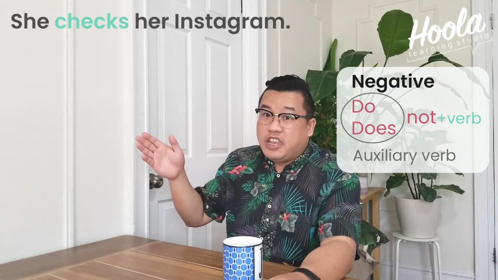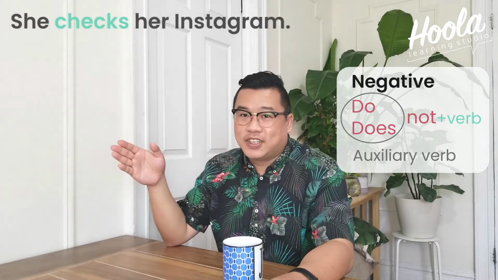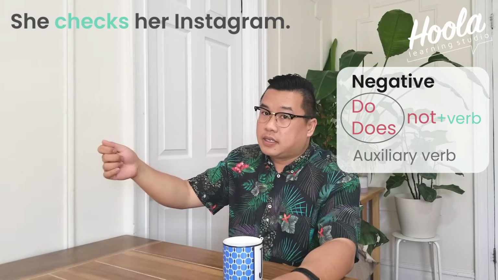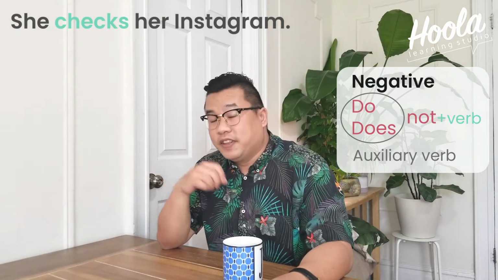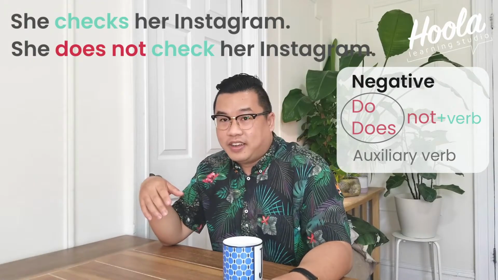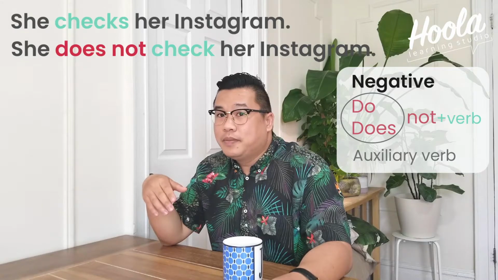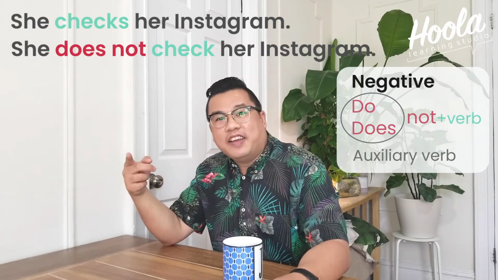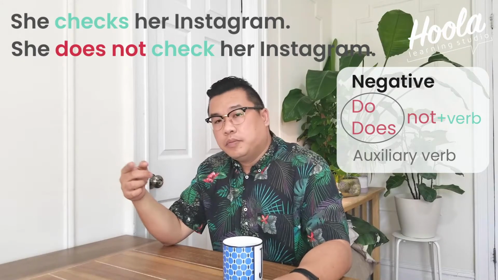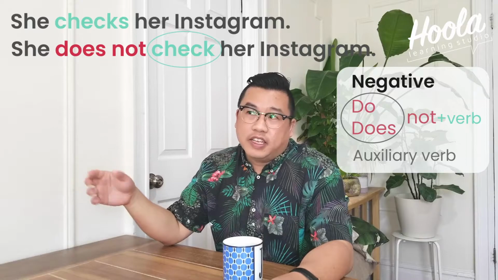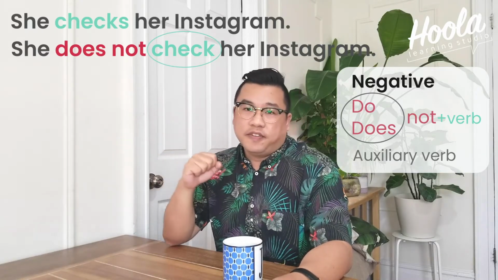So she checks Instagram, and you can see in the verb here, we put S. In the negative sentence, we can say she does not check her Instagram. And the auxiliary is do, but we add ES. But if you look at the verb carefully, we don't put S. We go back to the basic form.